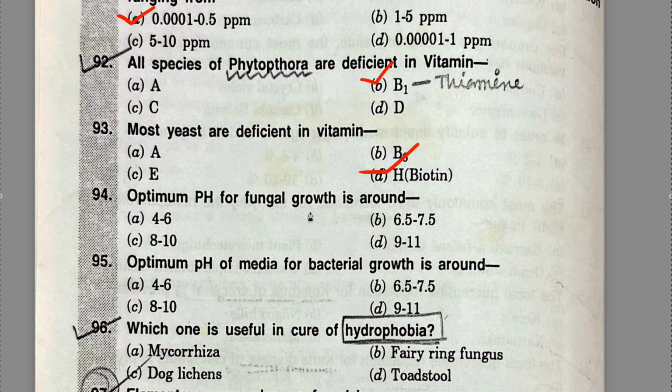Optimum pH for fungal growth is around 4 to 6, 6.5 to 7.5, 8 to 10, or 9 to 11. With the options, you can guess the answer. No need to know the specific one. All these are basic, but for the optimal growth of fungi, they require acidic condition. So obviously the answer will be 4 to 6.